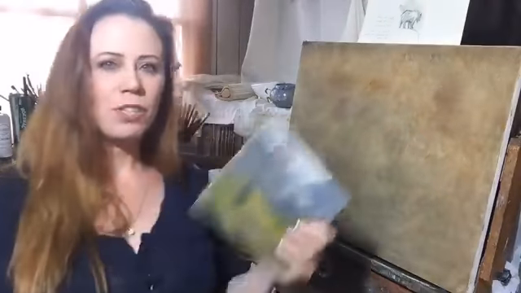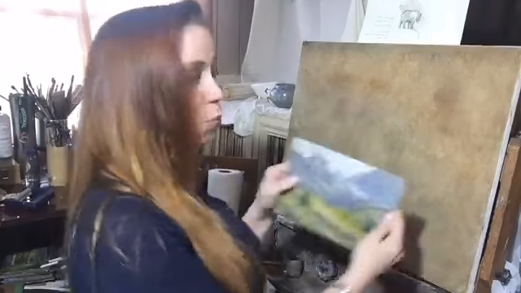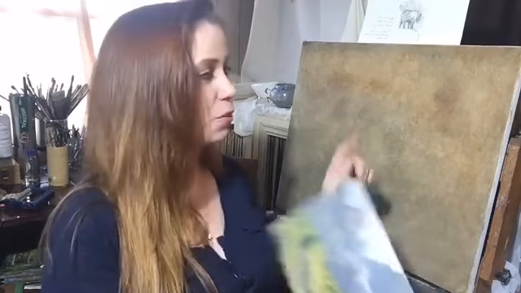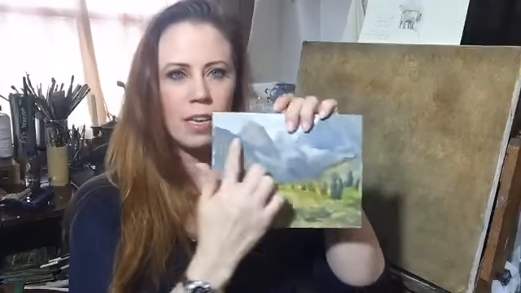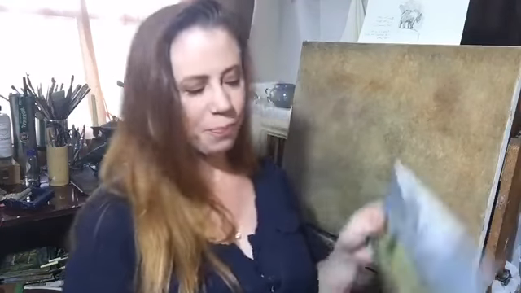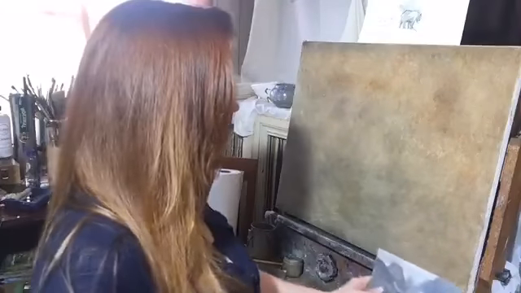And then what I'm going to do is I will keep this right here, and you can see from the photo reference compared to this how different the values are. So that is why I keep this handy. That's why we do plein air, because all of these color notes do not show up in the photograph. So this is staying with me, and I'm going to jump in.